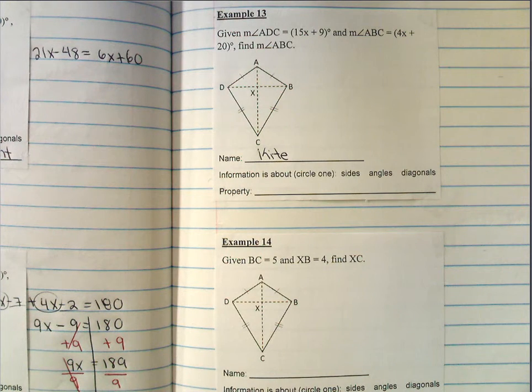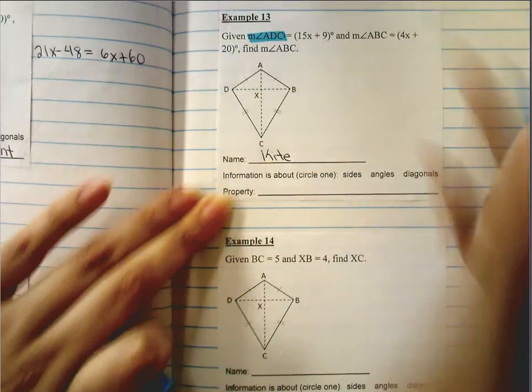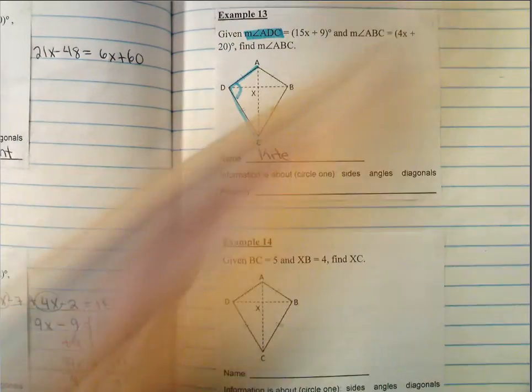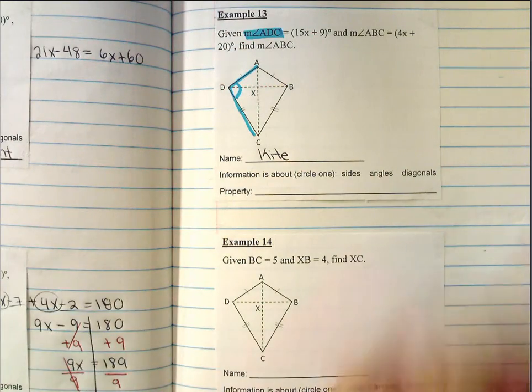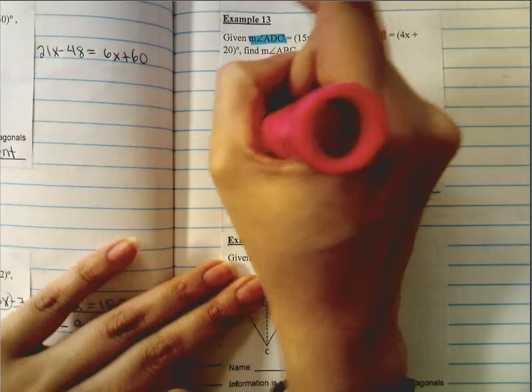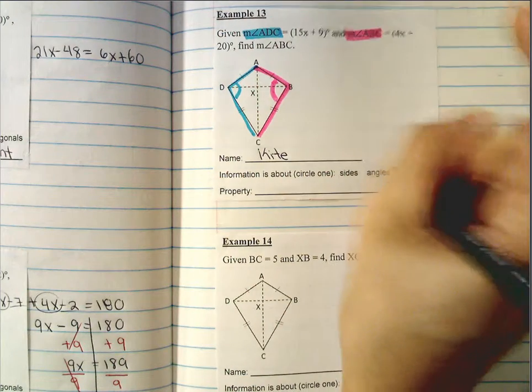And I'm going to label my information in my picture. I have angle ADC. It's this one right here. And I have angle ABC. Just this one right here. And so again, information is about angles.